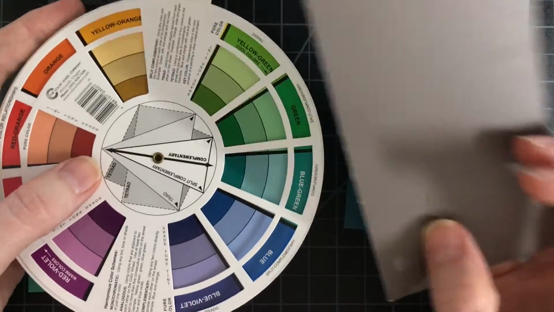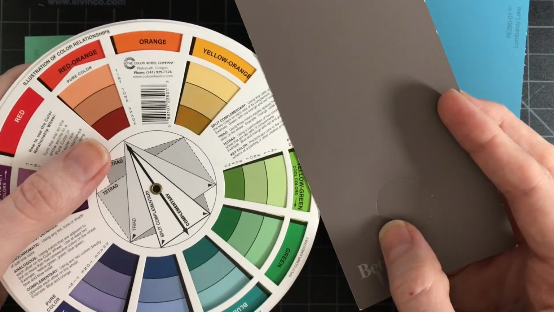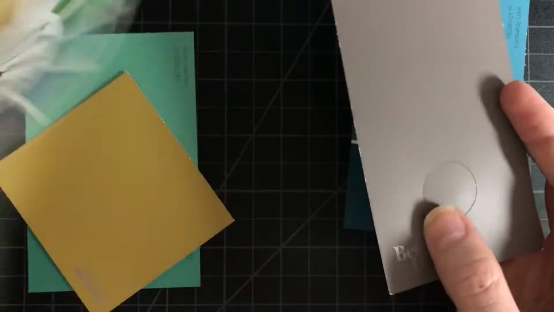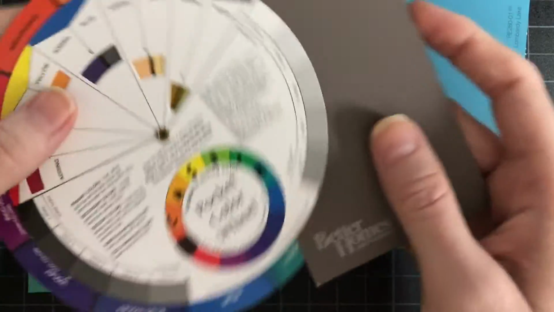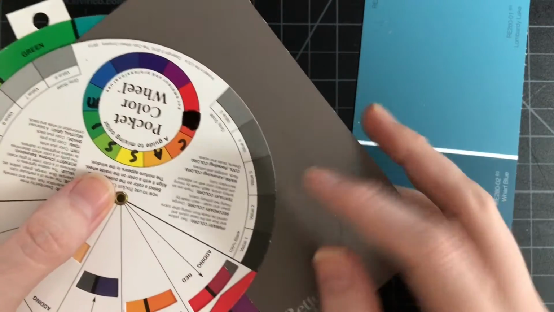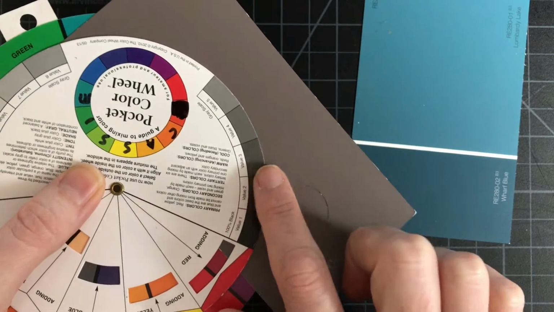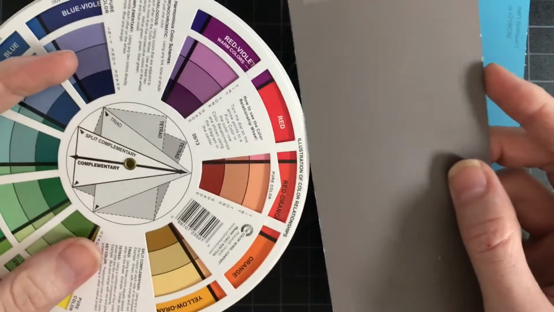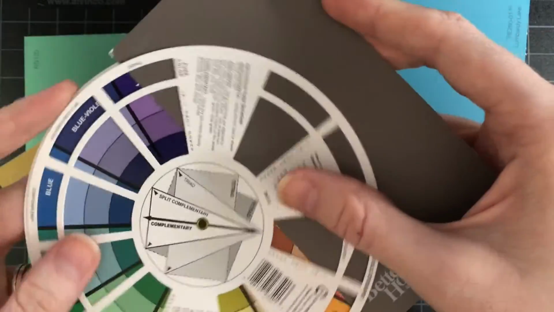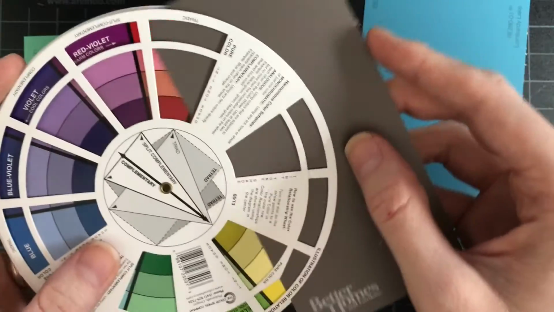Something like this color is really hard to determine where you would go on your color wheel to mix it. When you look at it against a gray of a similar value, it looks fairly neutral, but it's just a little bit warmer. So then you would take this in here, and this one's going to be a lot harder to figure out what it's closest to.